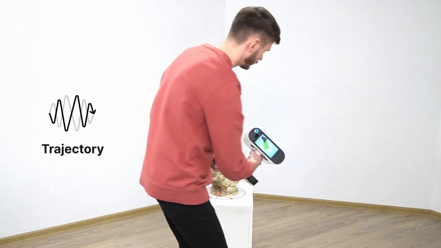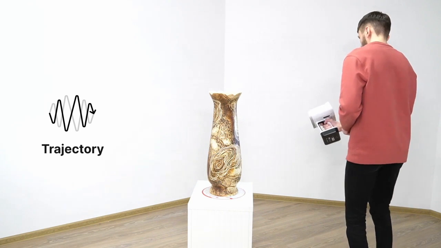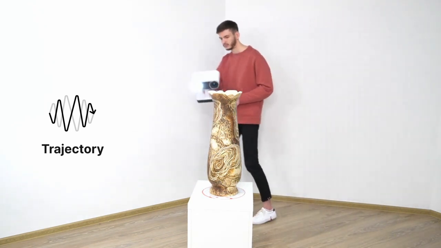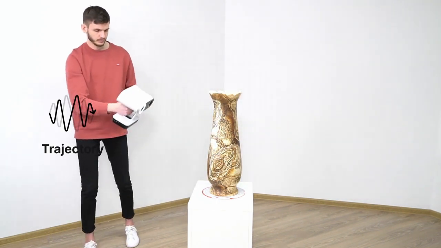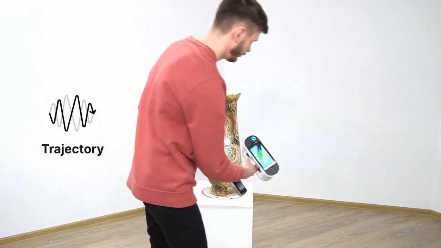For this item, we utilize a spiral trajectory, which means we go around the object with the scanner and gradually move it along the vertical axis. And we do it in a way that every next circle around the object covers a new area and also overlaps with the previous one.